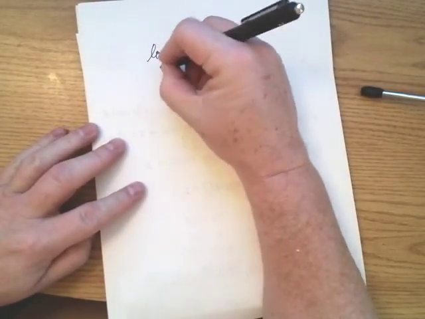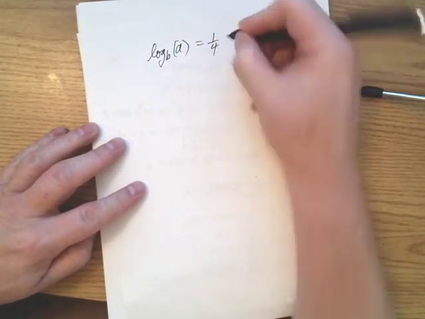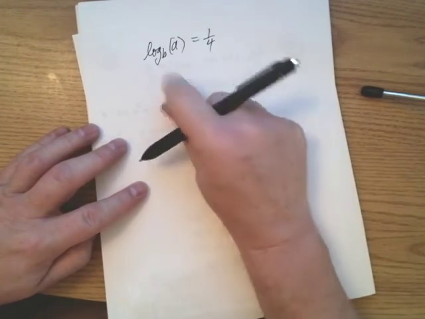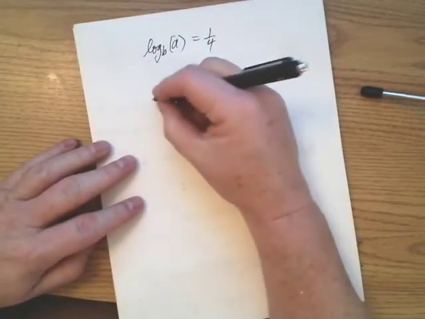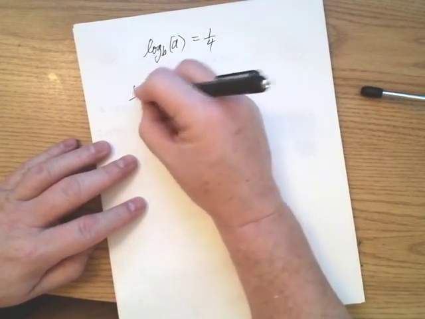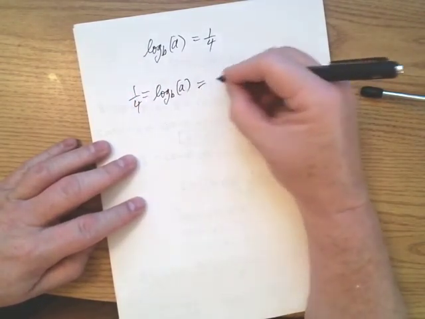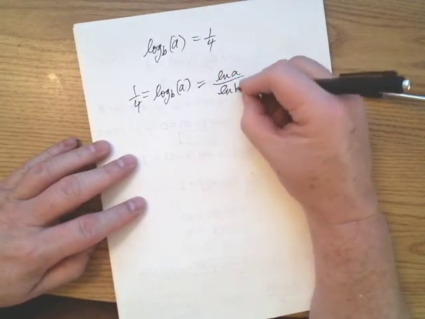Alrighty. Now, let me address one last question. We talked about it in a previous video. Suppose logarithm base b of a is 1/4. I asked you what the logarithm base a of b would be. Well, think of it this way. The logarithm base b of a, that's 1/4. You can think of that as the natural logarithm of a divided by the natural logarithm of b.